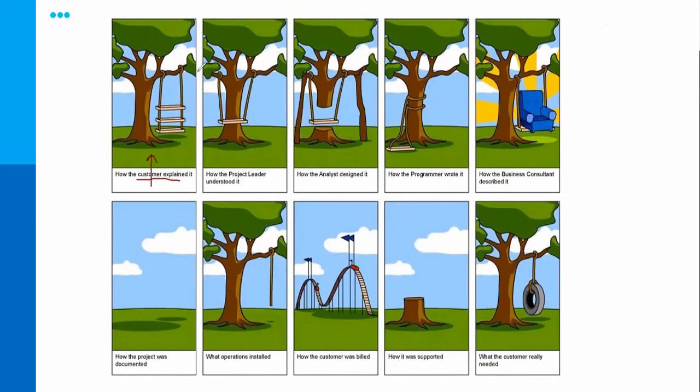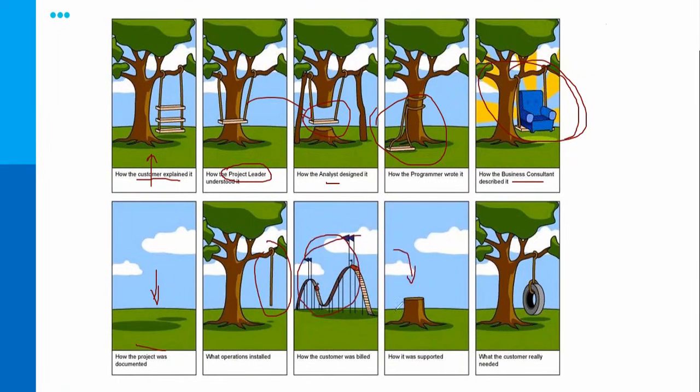So the customer explained this, okay? But the project leader understood it like this. And later, based on this, the analyst designed it, and based on this, the programmer coded it. And of course, business consultants always exaggerate the product and sold it or explained it like this. Very little documentation, and how it is installed. It's not fully done. The project is incomplete, and customers are billed heavily, whether it was supported or semi-supported. But now you see what.